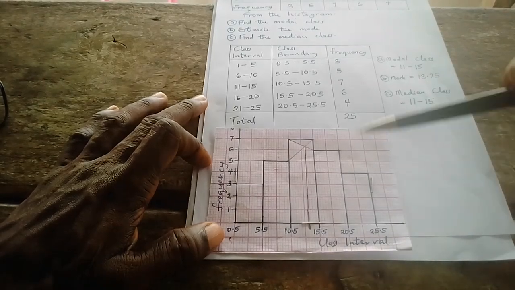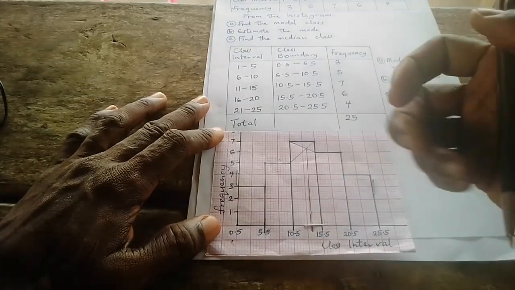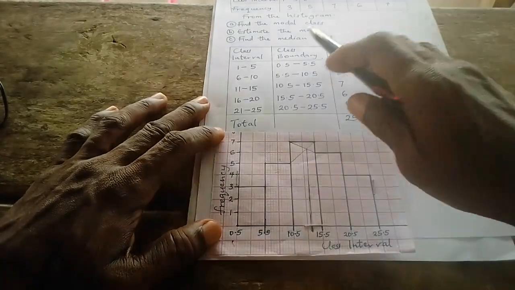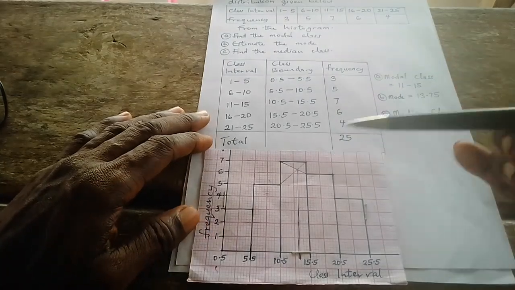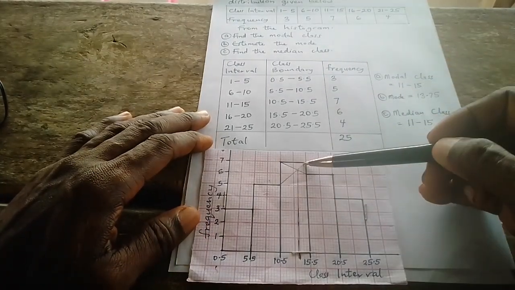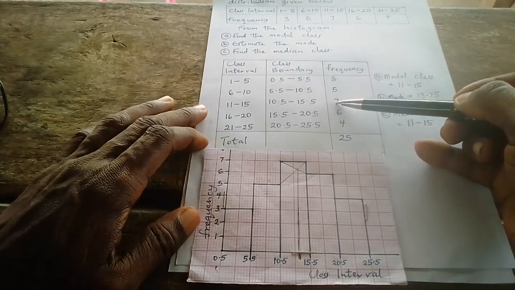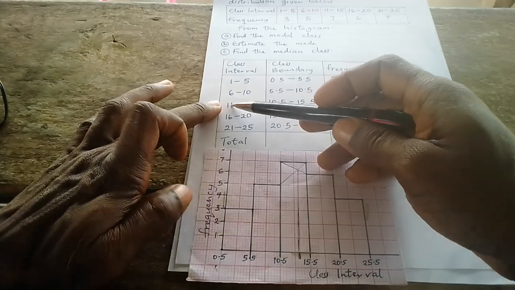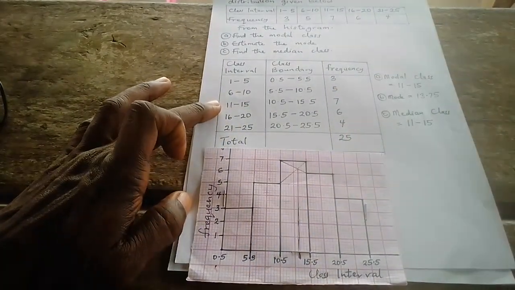So after drawing the histogram, any deduction you have to do should be made from your histogram. So find the modal class. To find the modal class, you look for the one with the highest frequency. The highest frequency here is what? 7. So the modal class here will be from 11 to 15. So that's what you write.